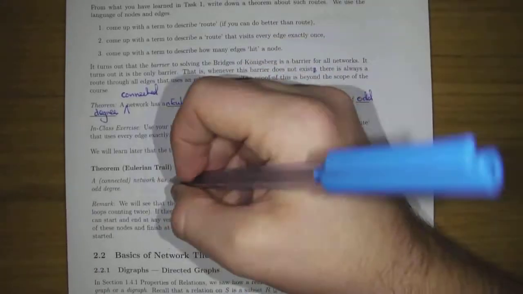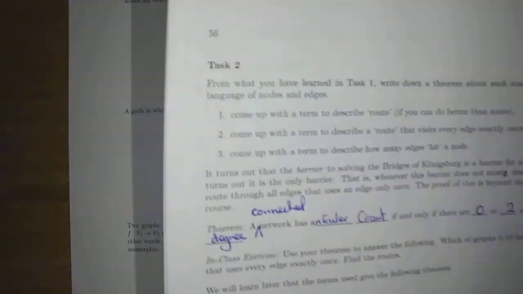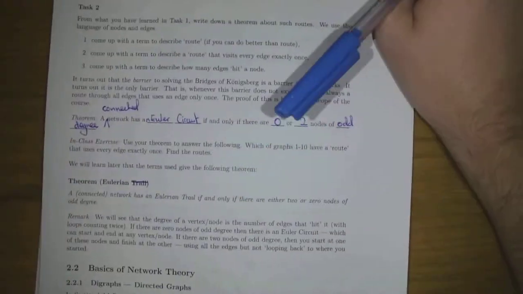Okay, I've just written the same thing. Eulerian trail, I think it's circuit. We might have to come back to that a little later. Maybe I'll just check it now. Probably want to get it right, don't we? I think it's a circuit. There's all manner of different languages in this. Yeah, Euler circuit is what we want to use.